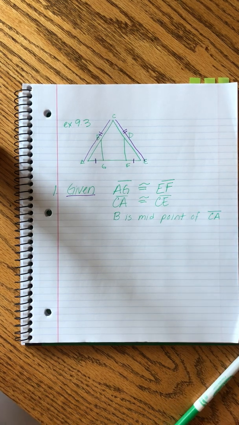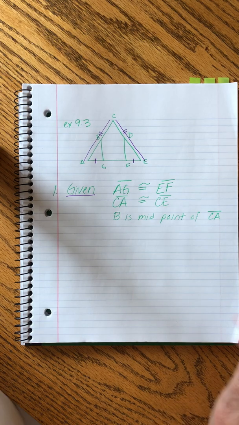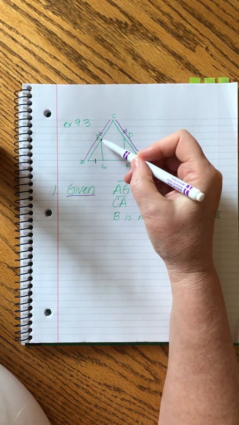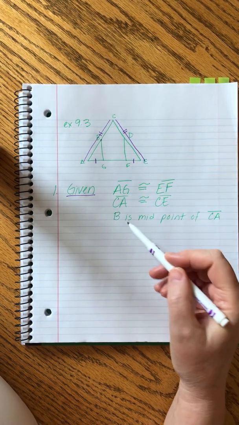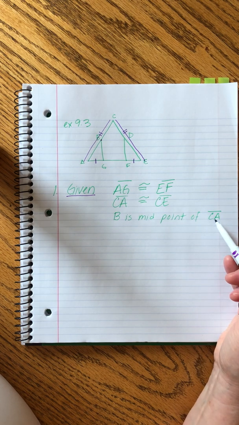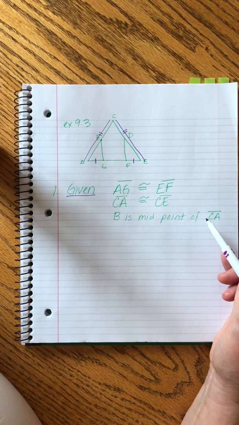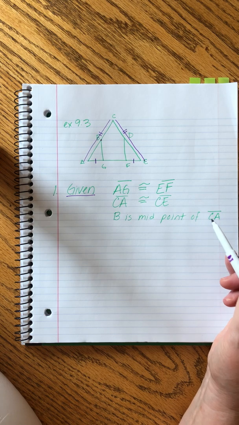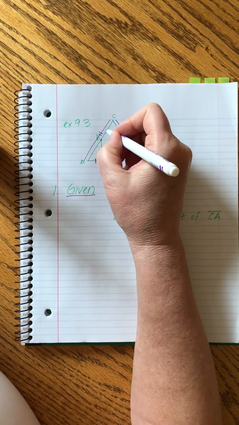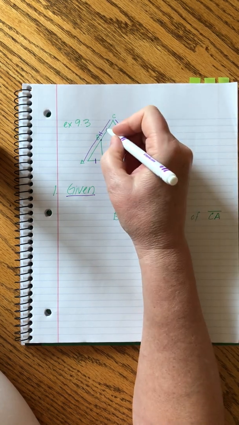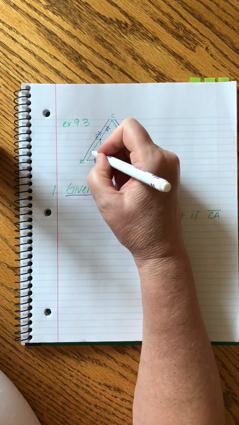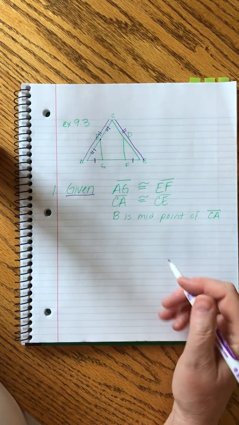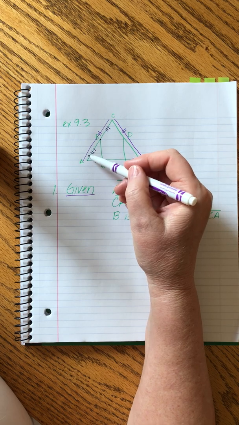B is the midpoint of segment CA. Okay, let's take a look at that. Segment CA is this whole thing. B is this point right here. B is the midpoint of CA. Okay, the definition of a midpoint is that it's halfway along a segment. So that tells us what we need to know, that this is equal to this. Okay, that's helpful, right?